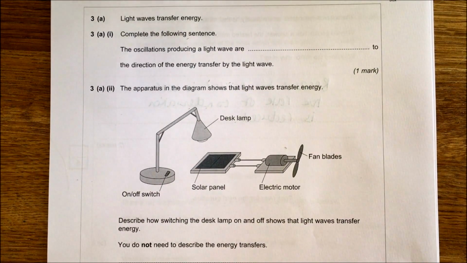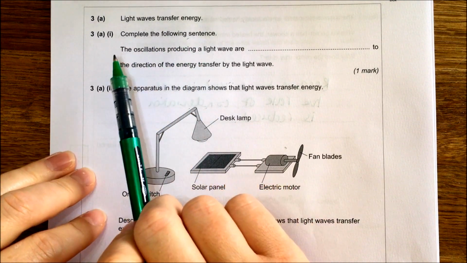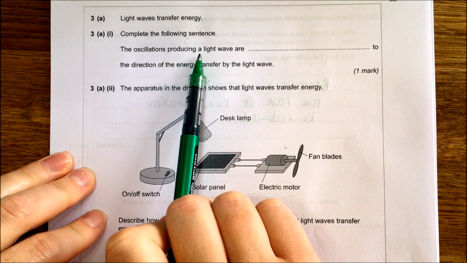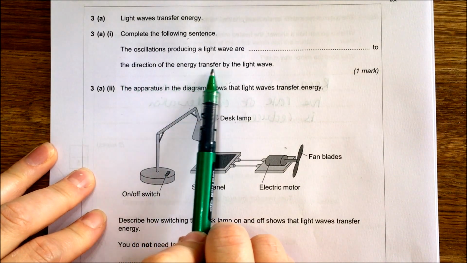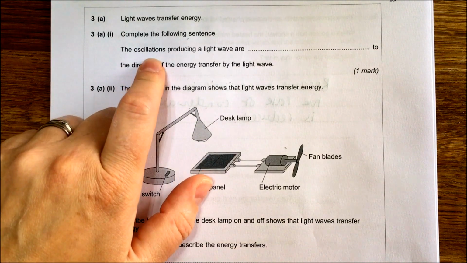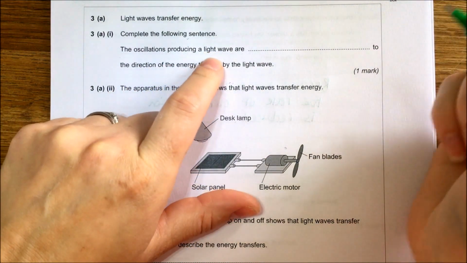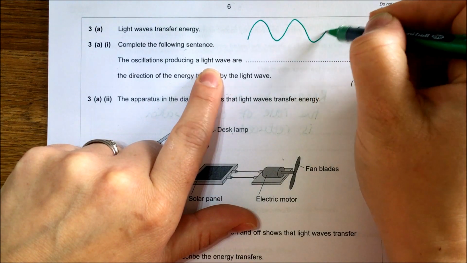Okay, question 3. Light waves transfer energy. Complete the following sentence. The oscillations producing a light wave are something to the direction of energy transfer by the light wave. So oscillations just mean movement or vibrations, and you should remember that a light wave is a transverse wave. So it looks like this.